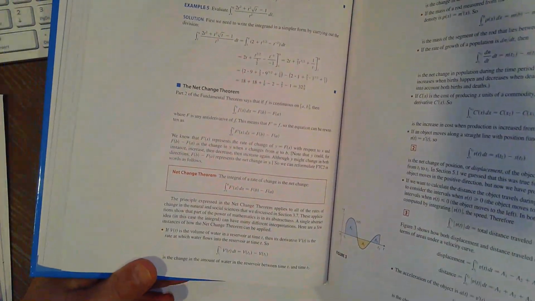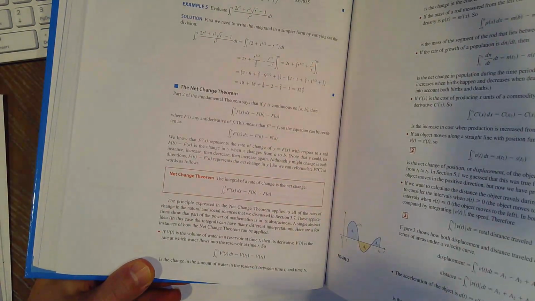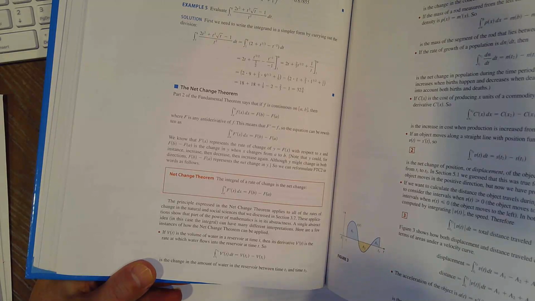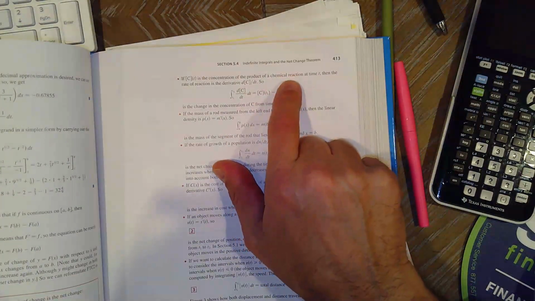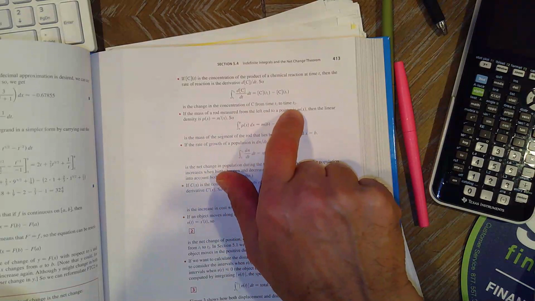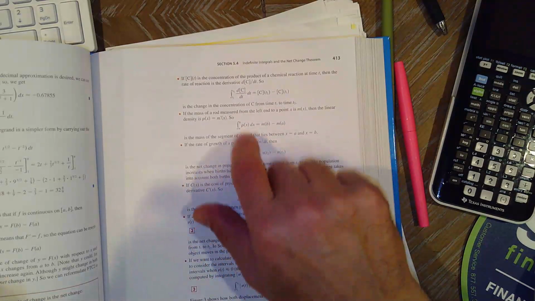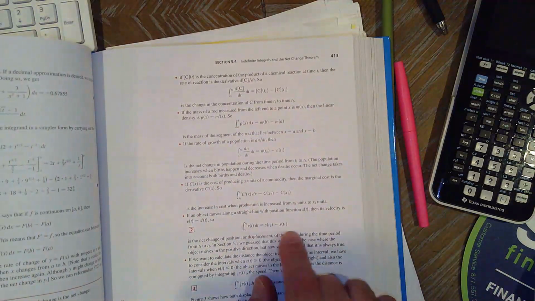Like, if you look at the bottom of page 412, if V of t is the volume of water in a reservoir, then its derivative is the rate at which water flows into the reservoir, and the integral of the derivative is the net change in the amount of water in the reservoir, and so on. There's the concentration of a chemical reaction, there is the mass of a rod, if you do density, then m of b minus m of a. If I give you any of these, I will explain it on the test, okay?